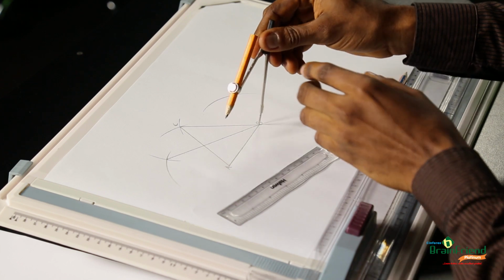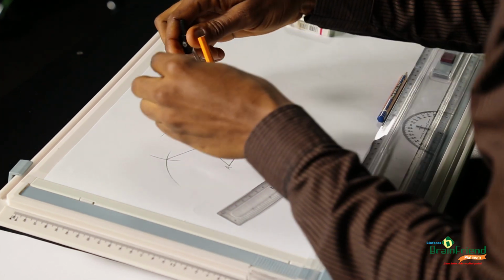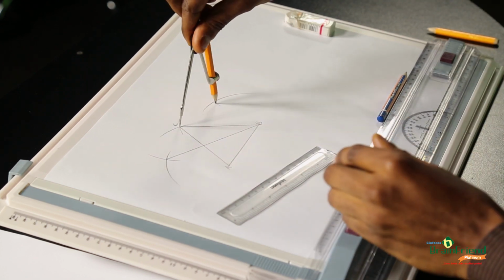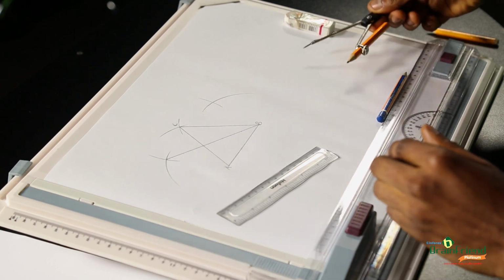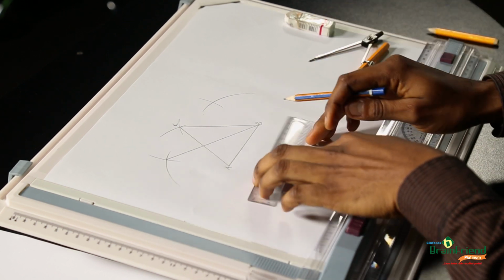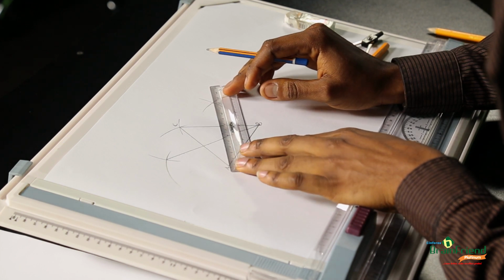Repeat same procedure also by placing a compass at point C. Intersect the previous arc cut. Pick your pencil and join line from point A to the arc cut.